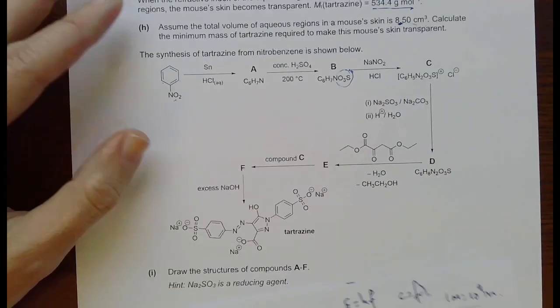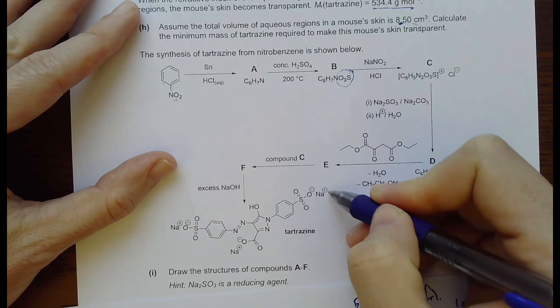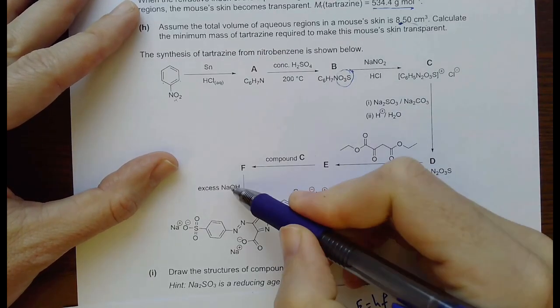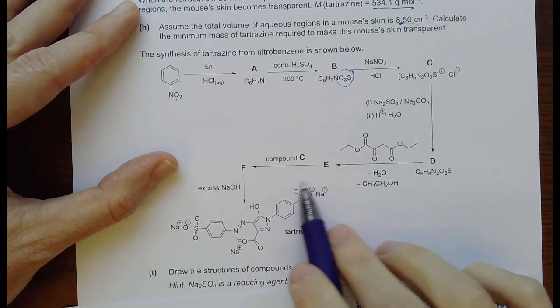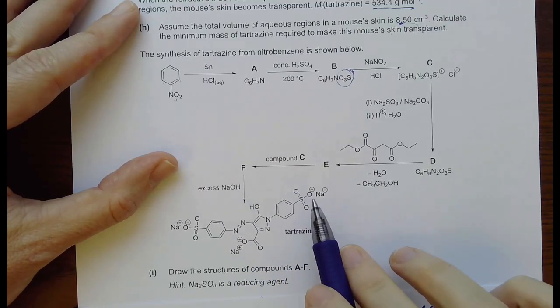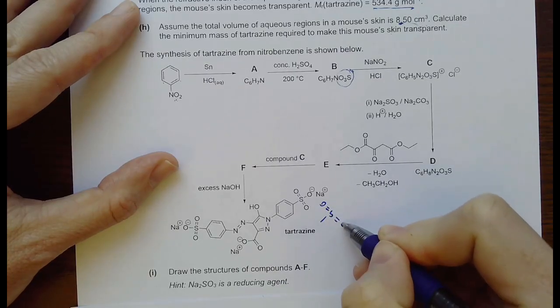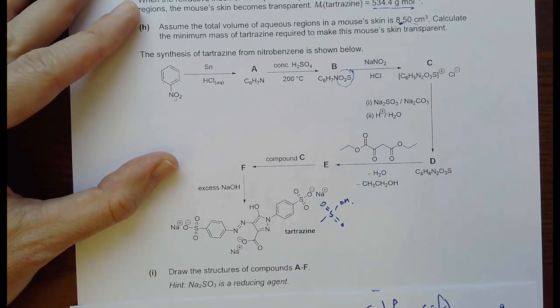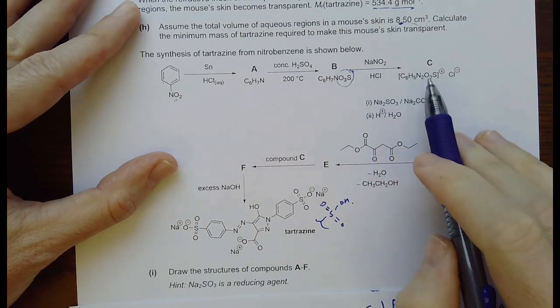Now the final structure here is the ion with the sodium counter ion, but that's going to be done in the last step. So up until the last step, we can assume that this whole thing here isn't going to change, and it's going to be SO3H all the way through. Okay. Then we are given NaNO2 and HCl.